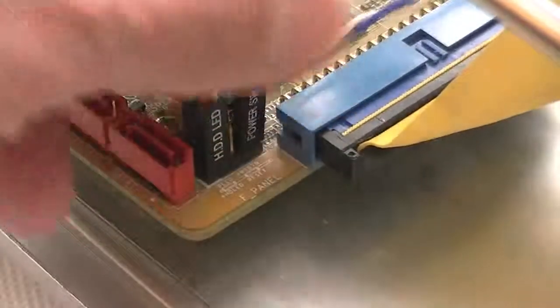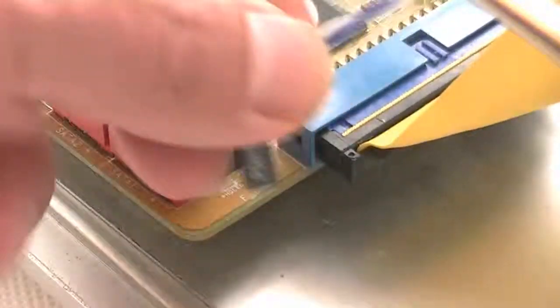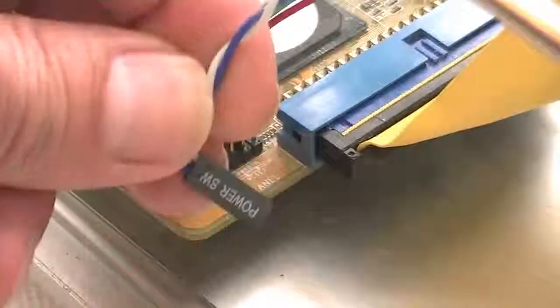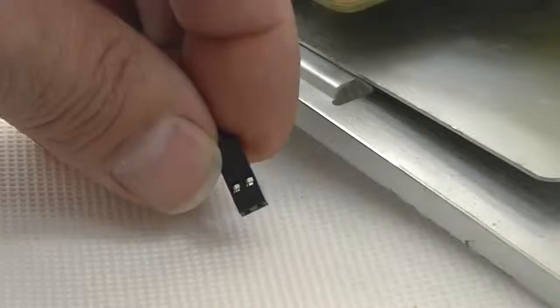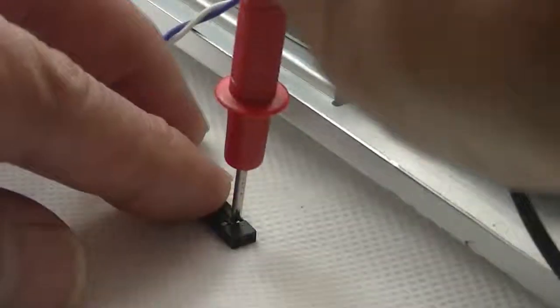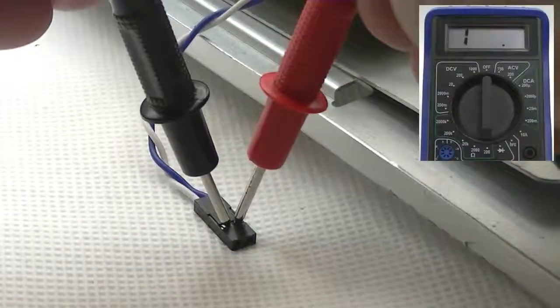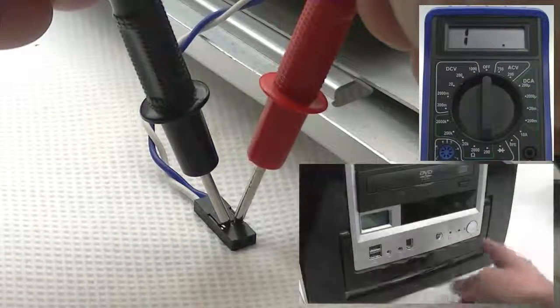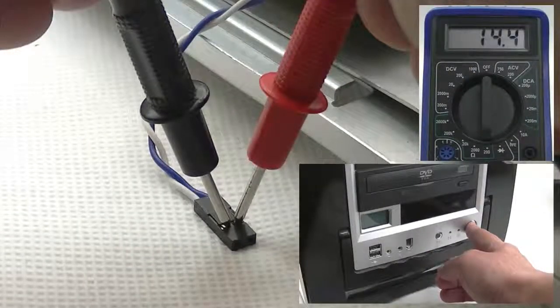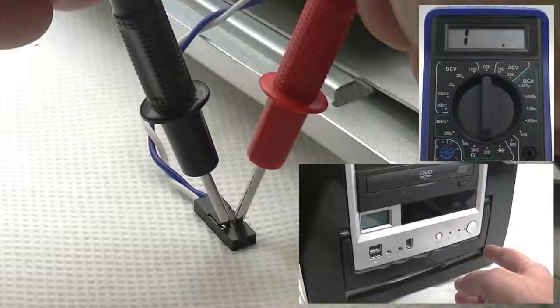Here we have the front panel connector on the motherboard. We can see the power switch is a 2-pin connector. If we turn this over, we will find the exposed contacts. Now if we place the meter probes into the connector, then the meter is showing 1 or infinity. If we now press the power button on the front, then the reading of the meter will change to less than 1 ohm, showing that the power switch is working satisfactorily.